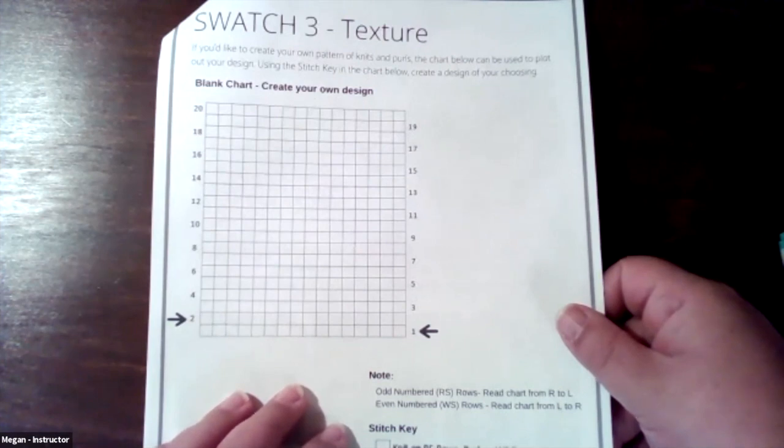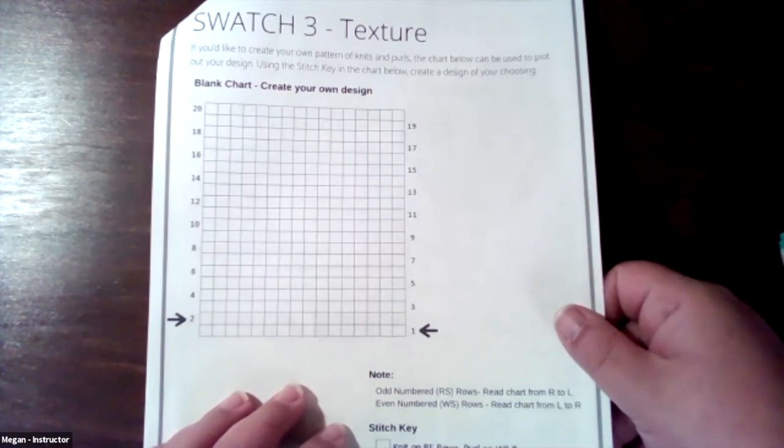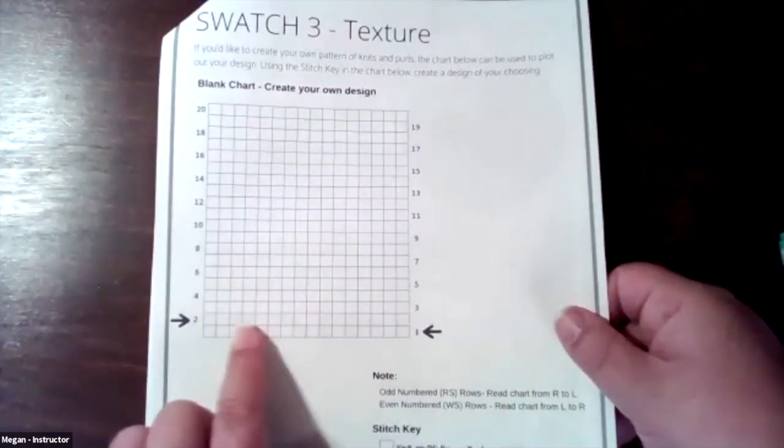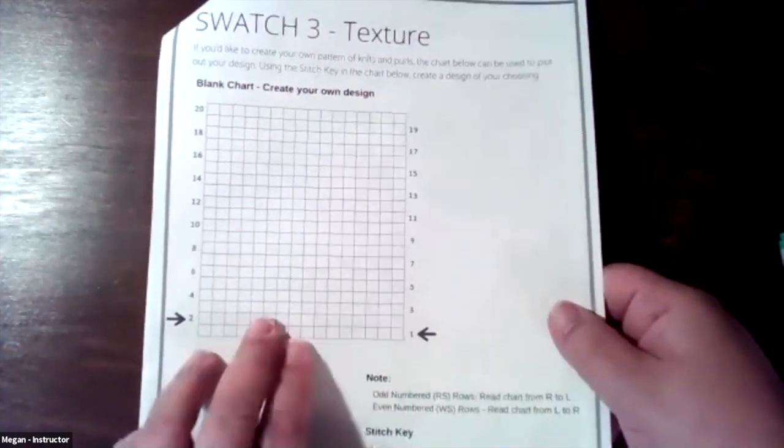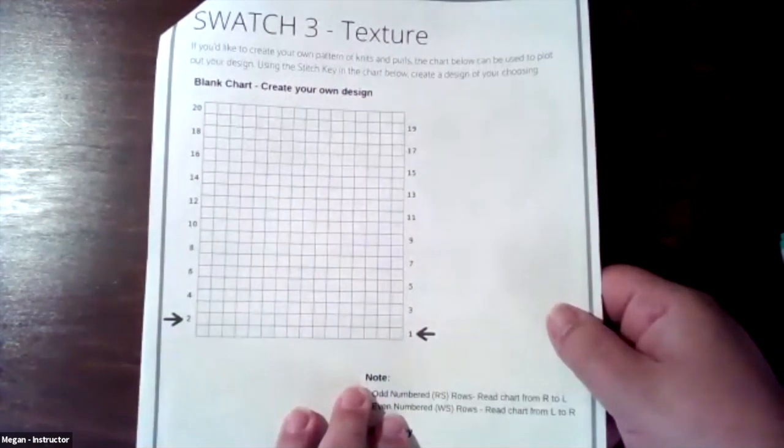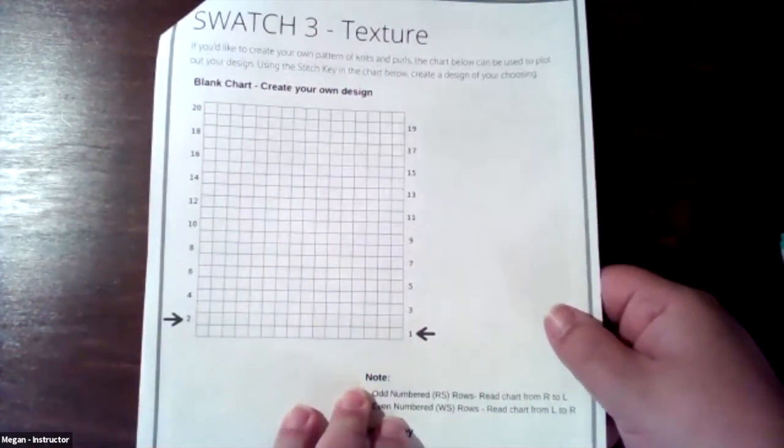Maybe you want to do something like Morse code or somebody's initial, and so you can stack the symbols to make a shape or letters or something like that.